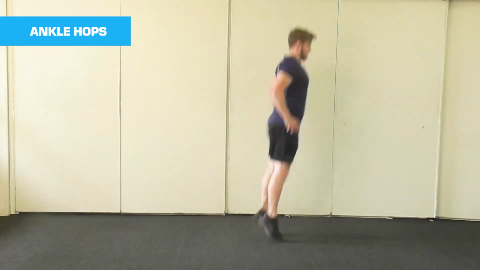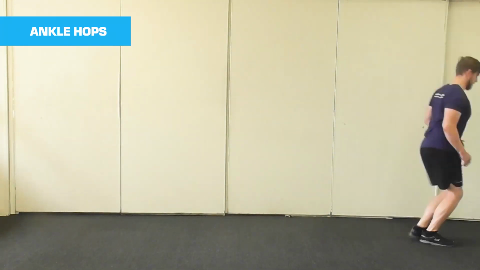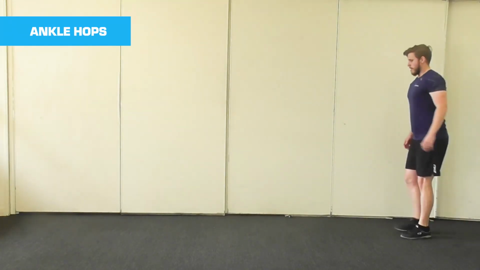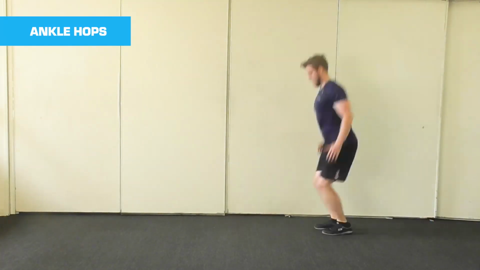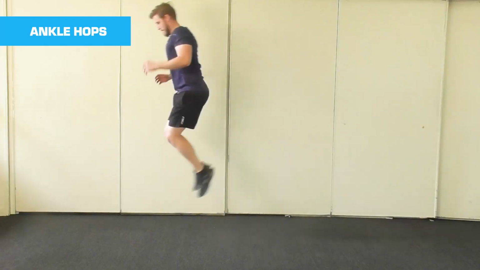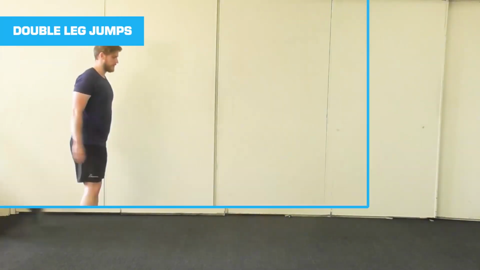Same thing with ankle hops. Really good if we're doing plyometrics or anything explosive before we do them. Just really trying to get that stretch shortening cycle to be switched on, getting that real quick ground reaction time.